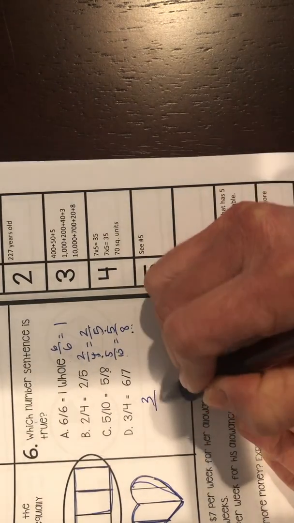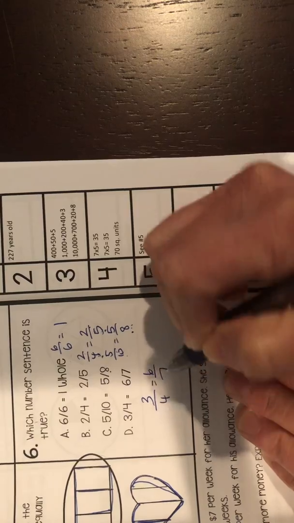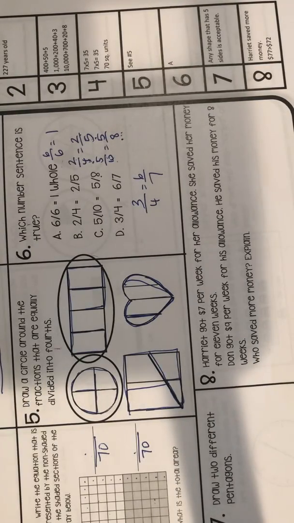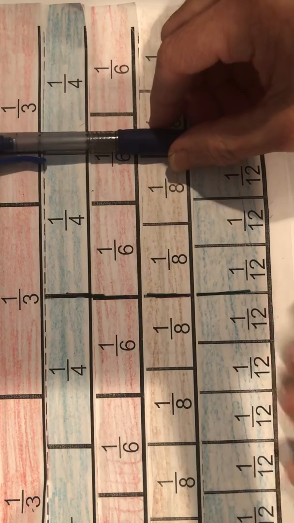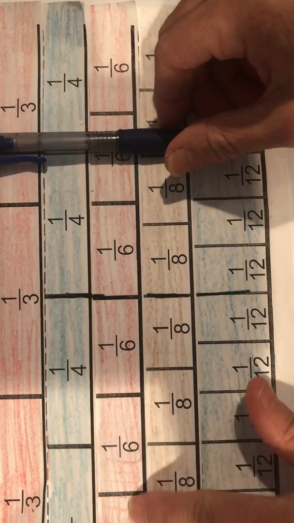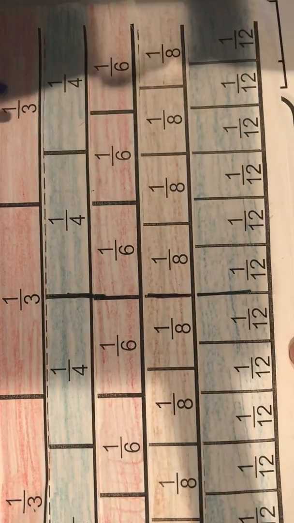And then D, you have 3/4 is equal to 6/7. That one's a little bit trickier. But 3/4 is way over here. And what was it, 6/7?